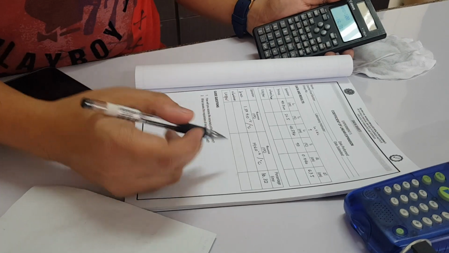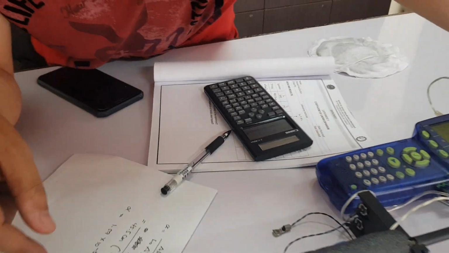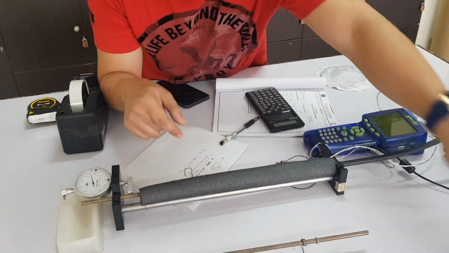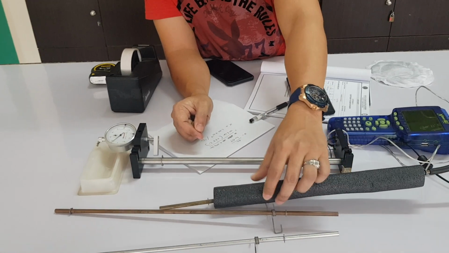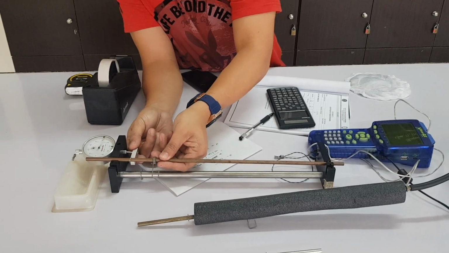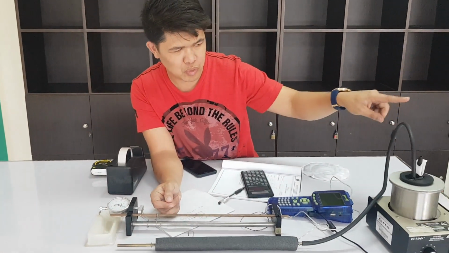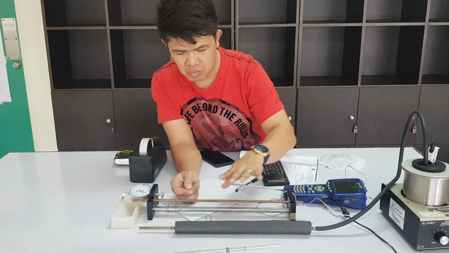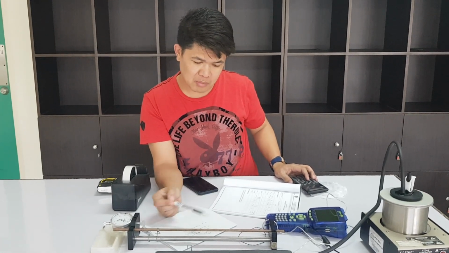Okay, so this is for brass. What we'll do is simply replace the metal sample with another metal sample, using the same process. Then we connect the temperature sensor here, then wait for it to produce steam. Then immerse the metal, wait for the expansion, and again record the data. The same thing goes for the last metal, aluminum. The same process, and then we just use the formulas.